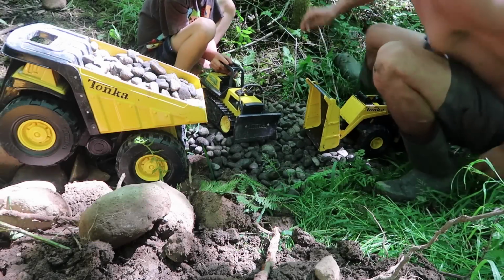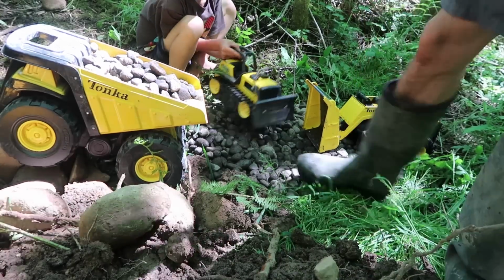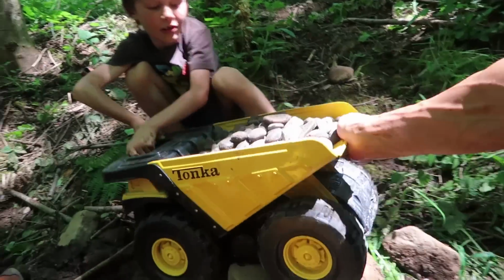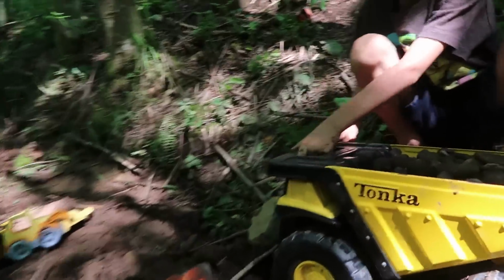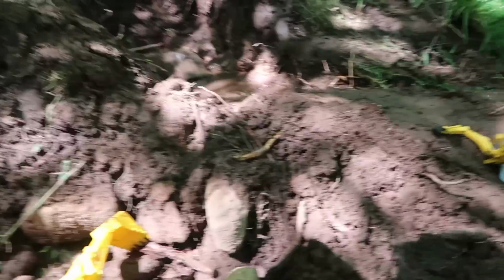All right. That's full enough. Let's drive it over. All right. Here we go. I'm stuck. Oh, careful. No, you do it. Me? Okay. Can you hold the camera? Mm-hmm. All right, you guys, Axel's gonna film while I push the dump truck over there.